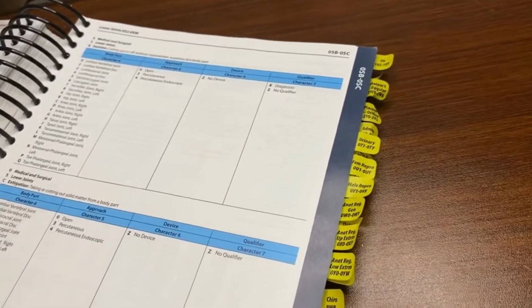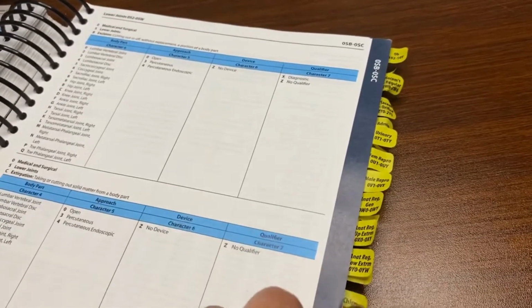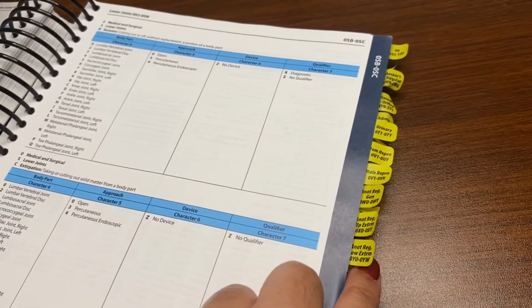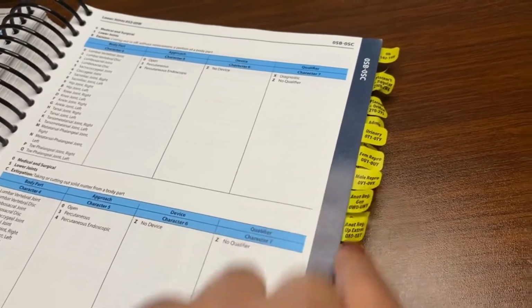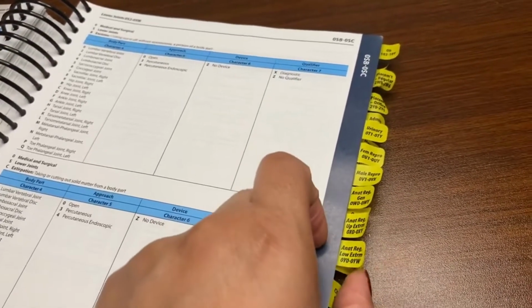I still wanted to do grouping. So at the very last one here is the anatomical regions, lower extremities. This is the last tab in medical and surgery. So that would get flipped back. Make sure that's all of it.